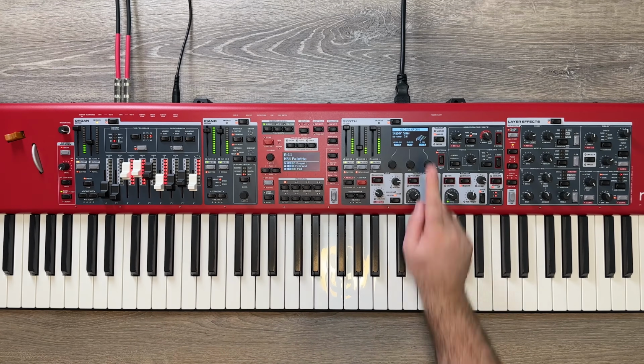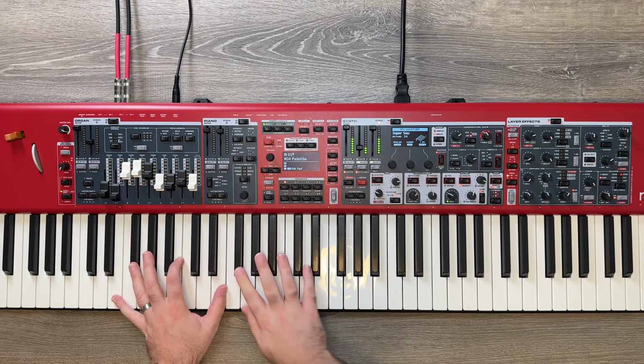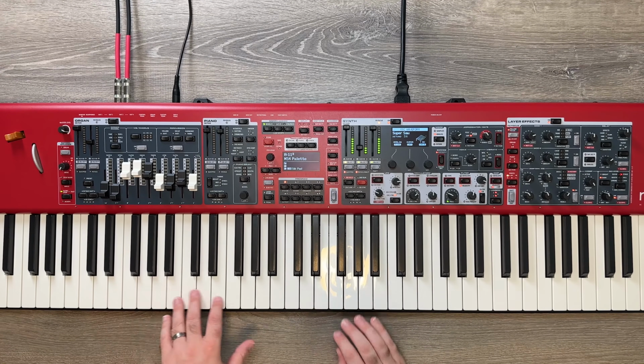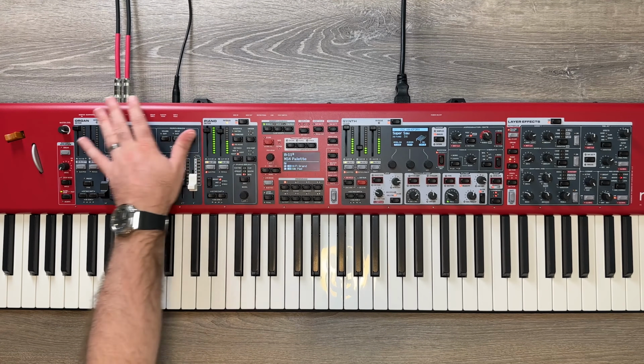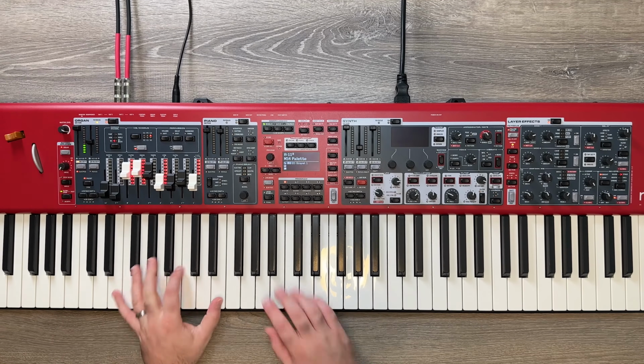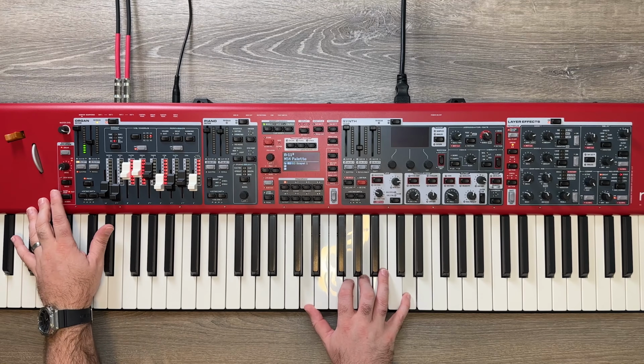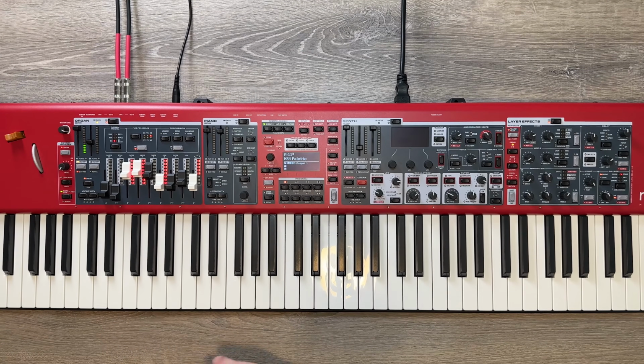Pretty cool. We could do the same thing over here, synth section. And organ section. Again, we could bring those back and then go organ section. So that's how you solo sections.